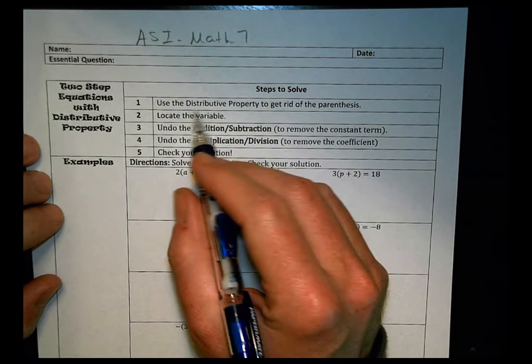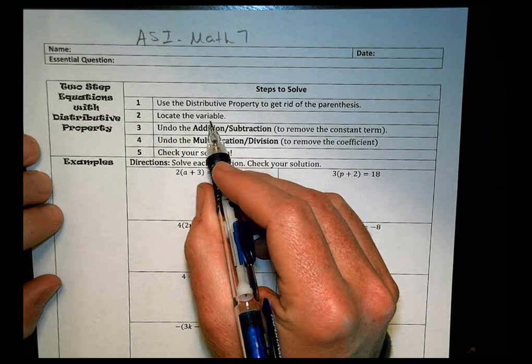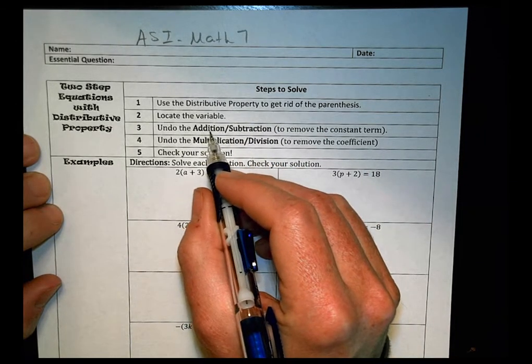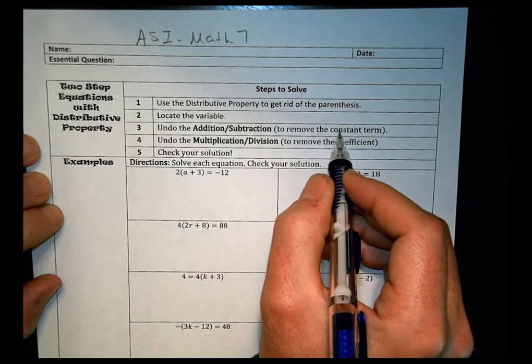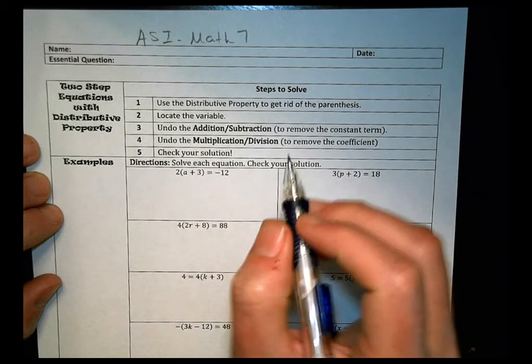Alright, so it says use the distributive property to get rid of the parentheses. That's the first step they want you to do. Locate the variable, and then undo addition and subtraction to remove the constant term. Then undo the multiplication or division to remove the coefficient, and then check your solution.